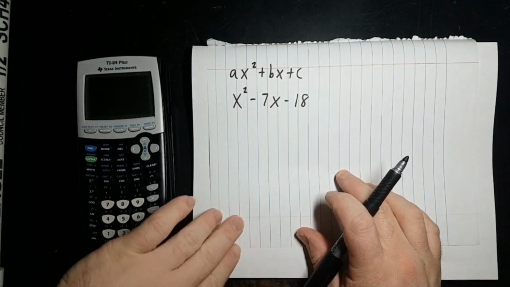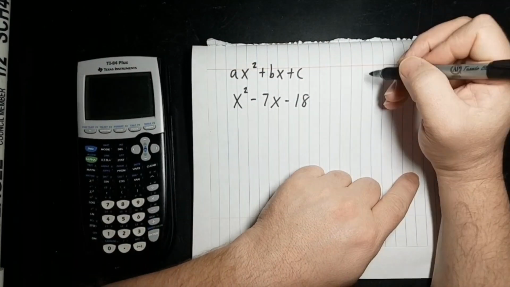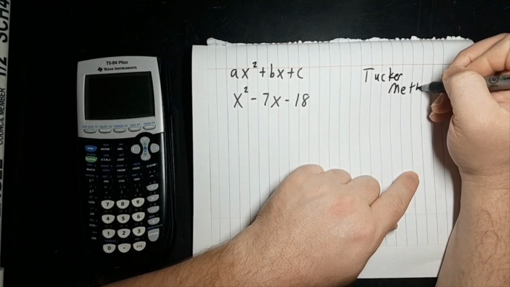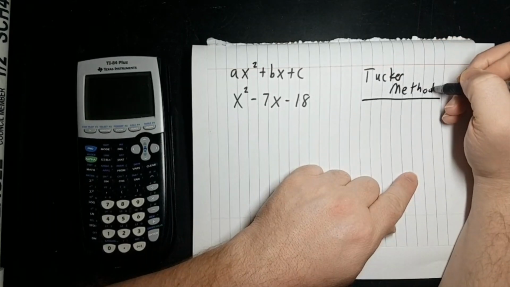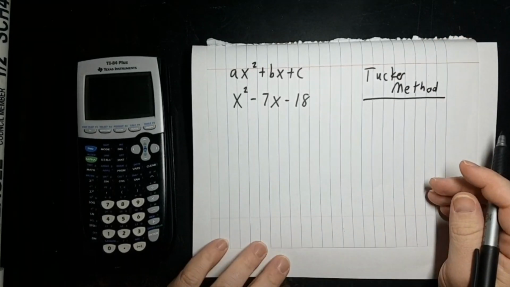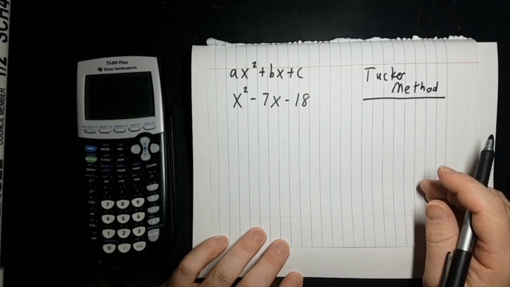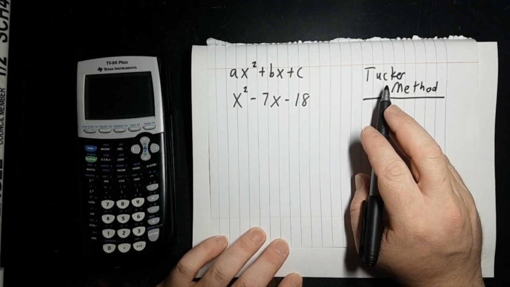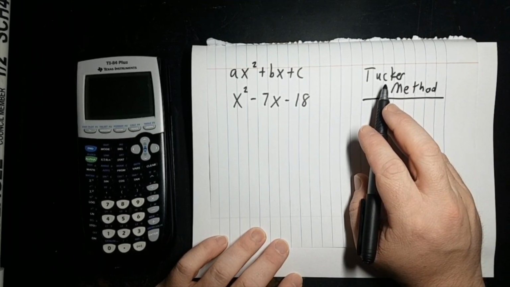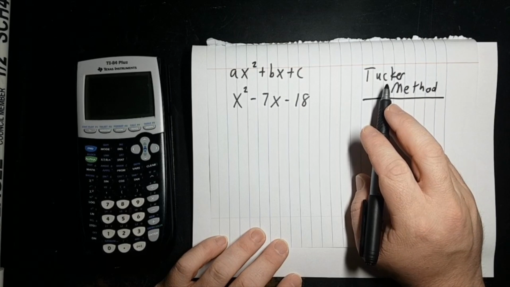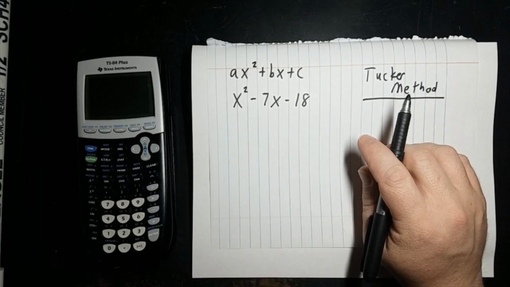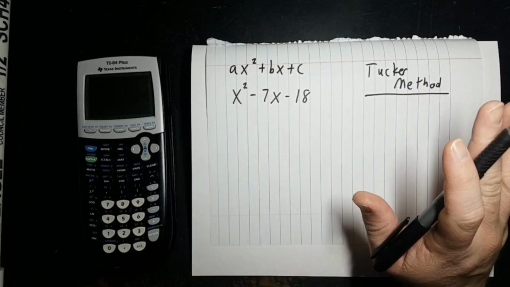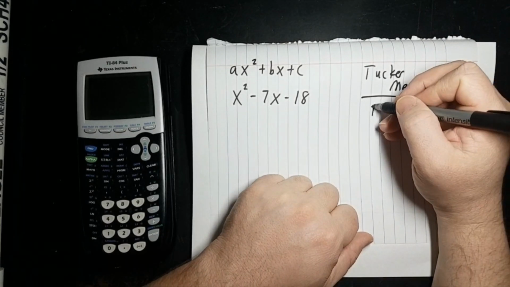So with the Tucker method, which I will write off to the side in a moment, there were 5 main steps. Now, with the Tucker method, some of these steps can be skipped at various points. In fact, the first step of this particular problem we can actually skip, and I'll talk about why in a moment. Reminder, the Tucker method is mainly for quadratics. There are some cases that I will show you, actually today, where you can use the Tucker method on things that are not quadratics, but those are few and far between. Step 1 is always the same.